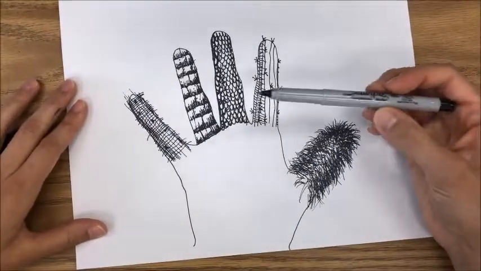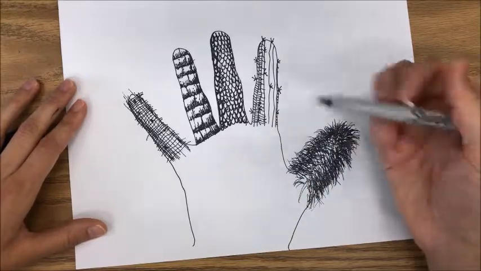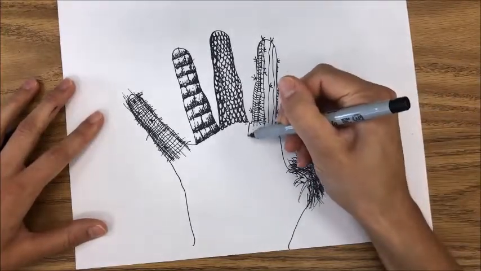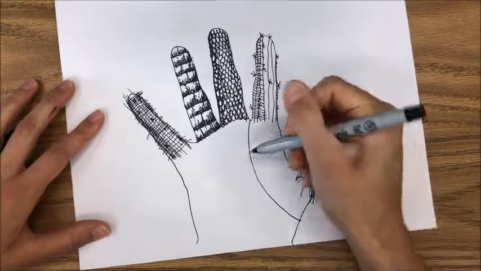Next, we are going to divide the palm of our hand into 5 different sections. You can choose how you want to divide the palm, or you can just divide it the same way as me.